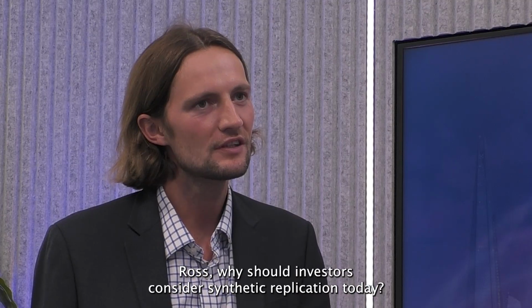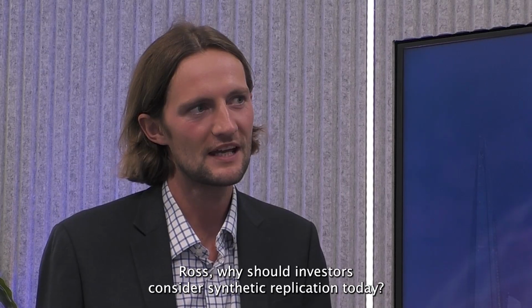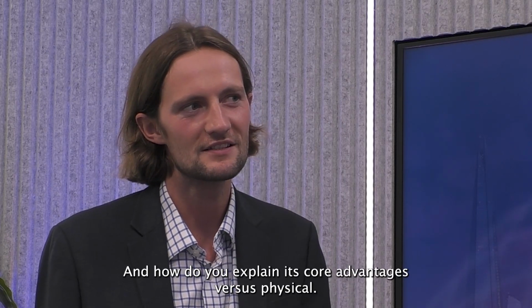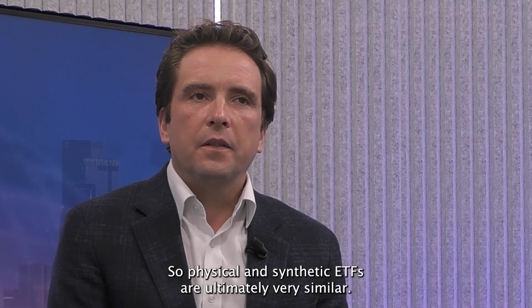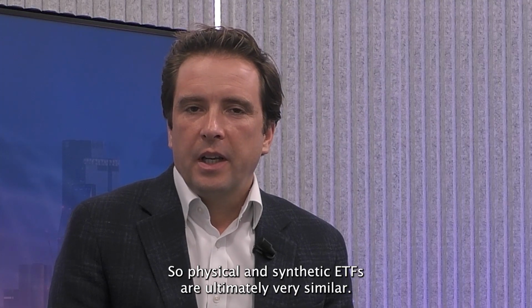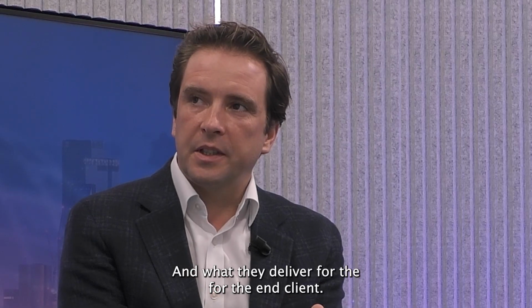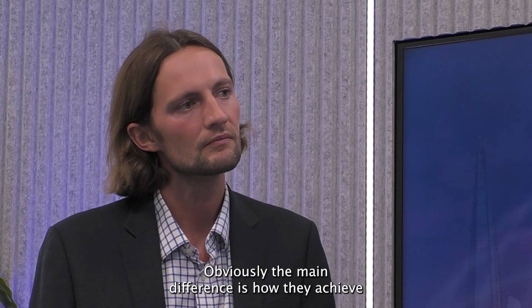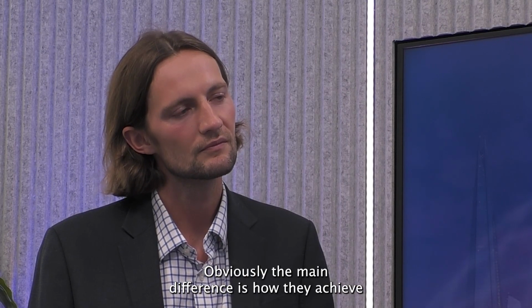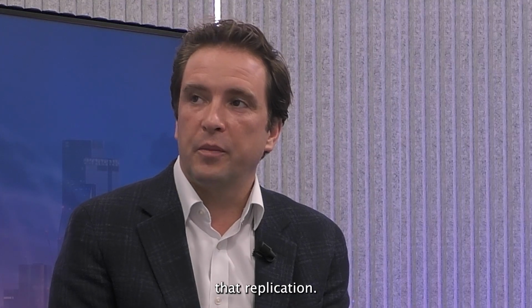Ross, why should investors consider synthetic replication today, and how do you explain its core advantages versus physical? Yeah, so physical and synthetic ETFs are ultimately very similar in what they deliver for the end client. Obviously, the main difference is how they achieve that replication.